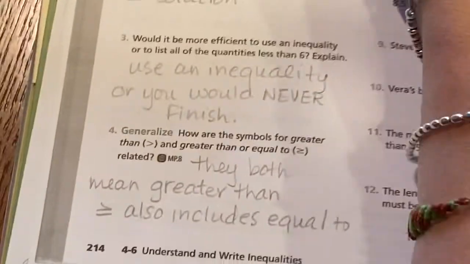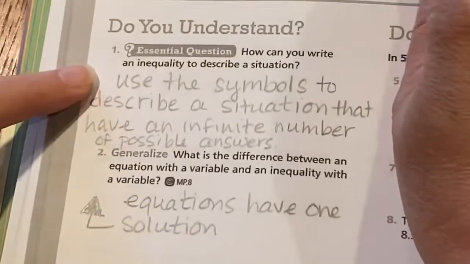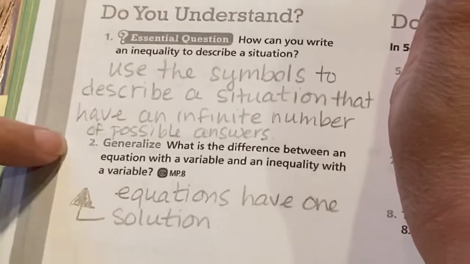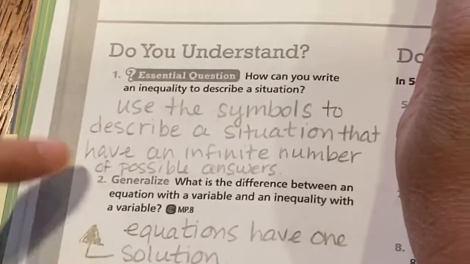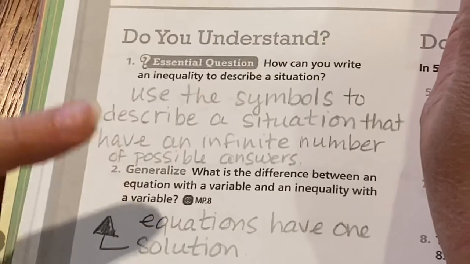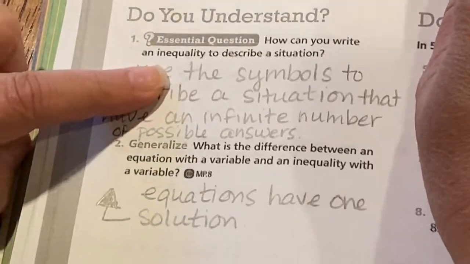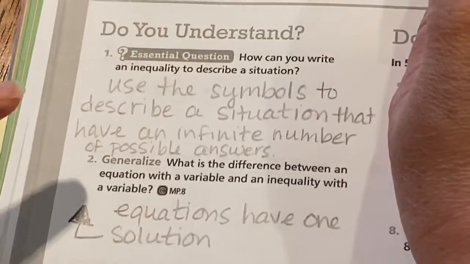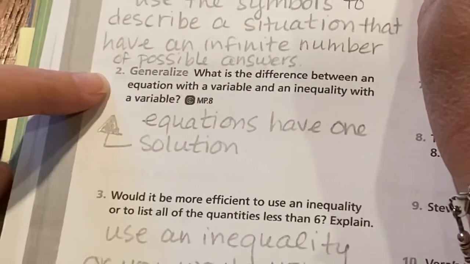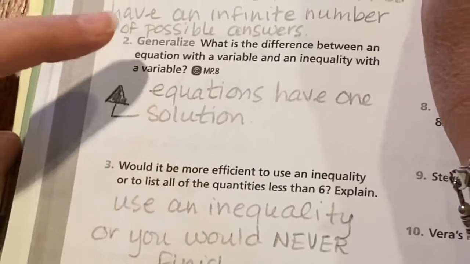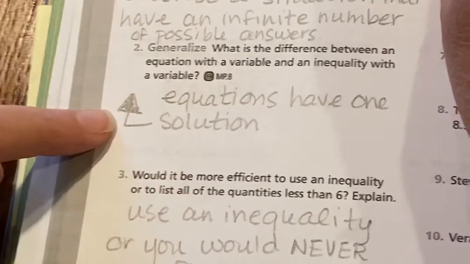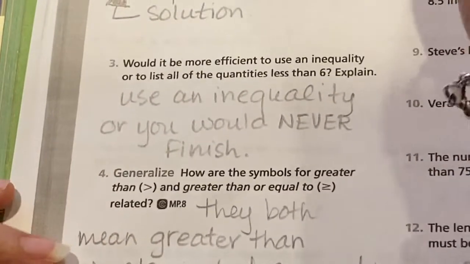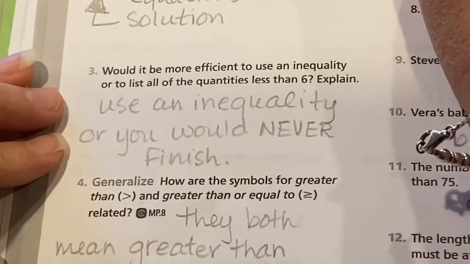Okay, so for this one, use the symbol to describe a situation that has an infinite number of possible answers. So instead of just one answer, you would use an inequality to show it when it has more than one, or an infinite number. Okay, for this one, what is the difference between an equation with a variable and an inequality with a variable? Equations have one solution, right? And inequalities have a set, sometimes an infinite set.